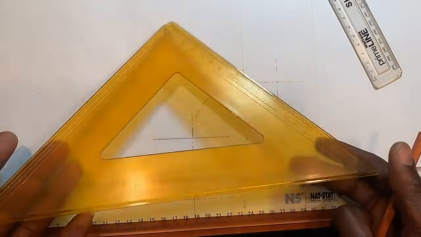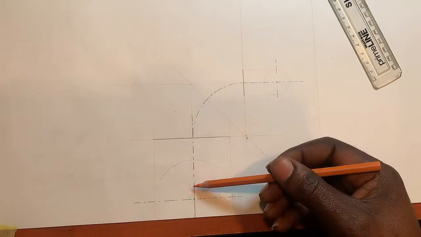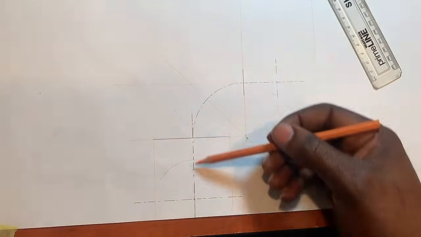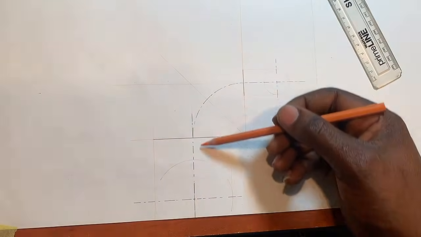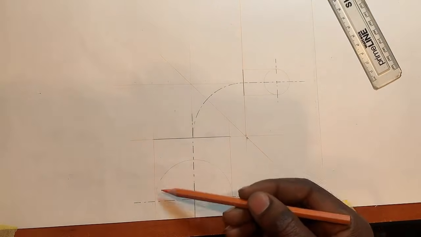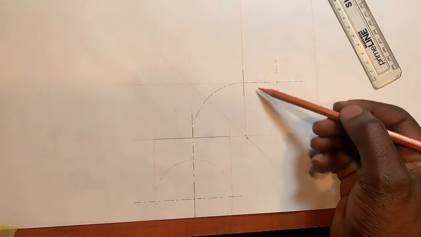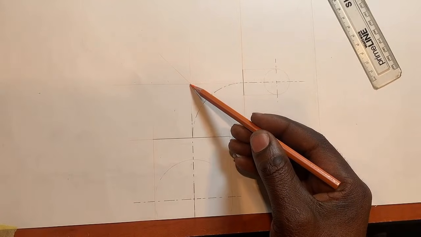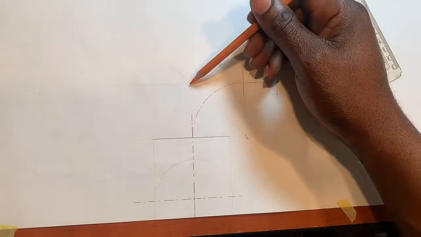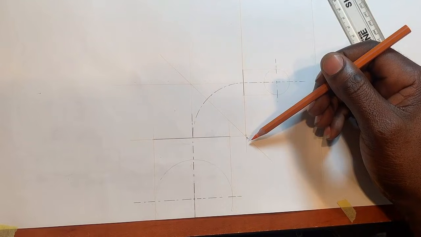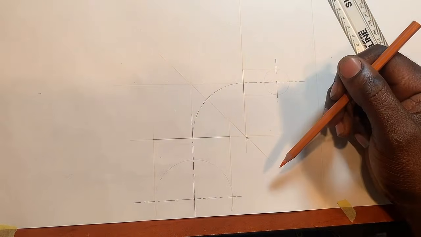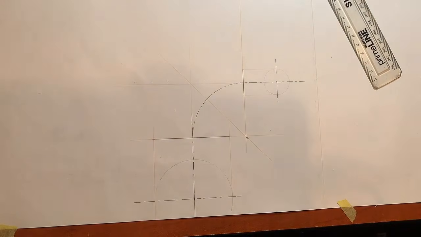You understand? We extended this vertical center line of diameter 70, and we extended this horizontal center line of diameter 24. So where they're perpendicular to each other, we took this point to our R. You understand? We took this point to our R. Okay, so now what is going to happen?